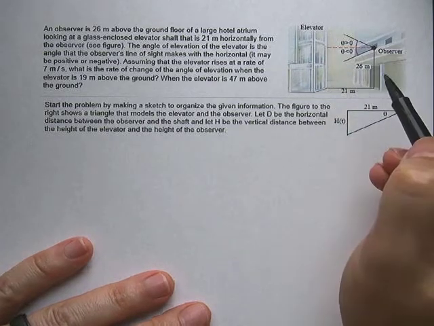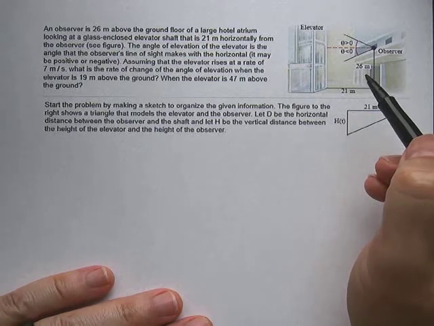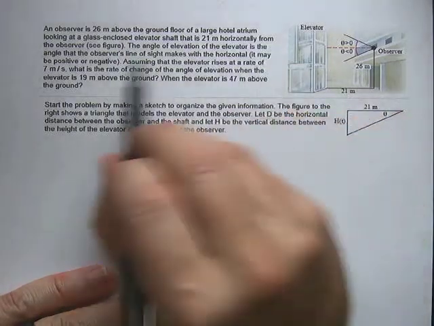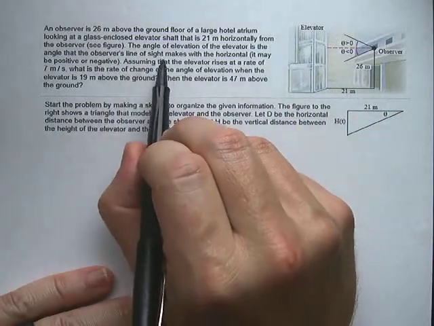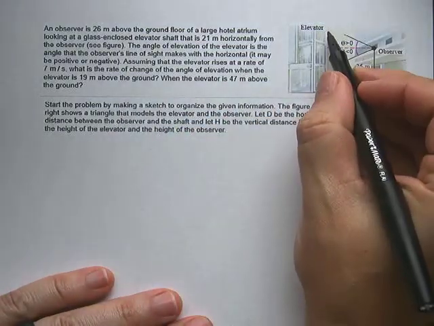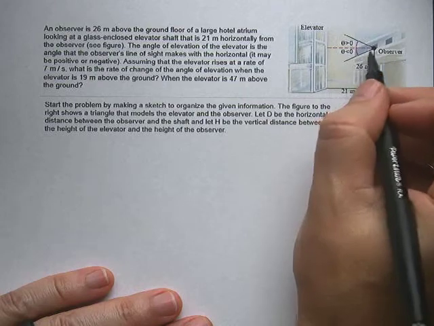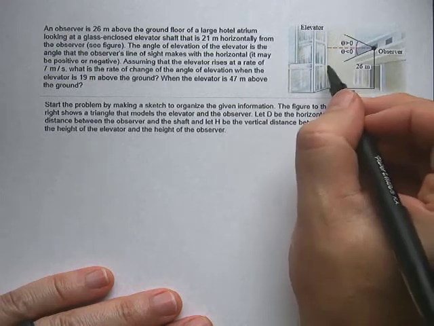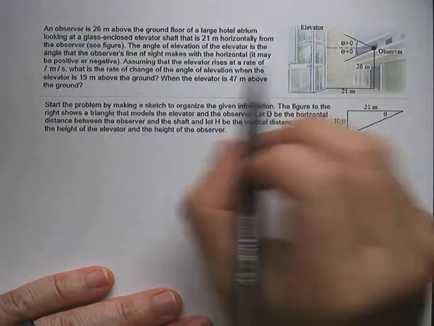Okay, the angle of elevation of the elevator is the angle that the observer's line of sight makes with the horizontal. It may be positive or negative. So it would be positive if the elevator is up above where they're observing. It would be negative, this angle, if it's below where they're observing.